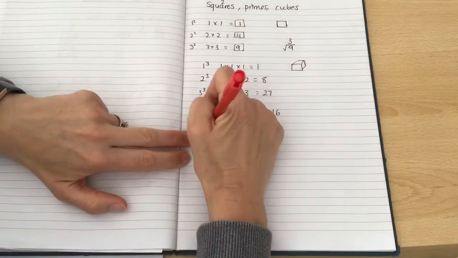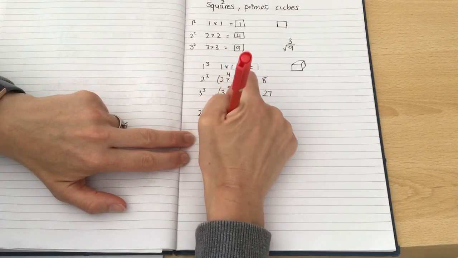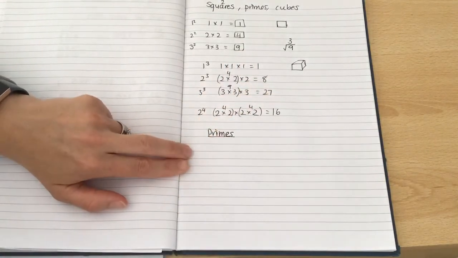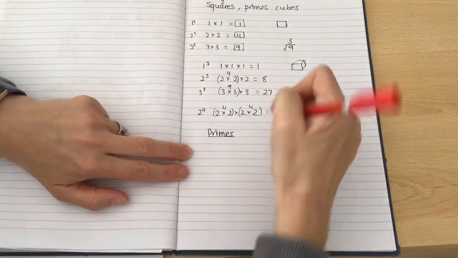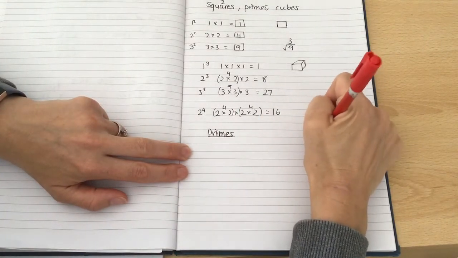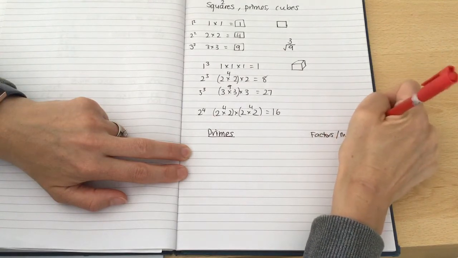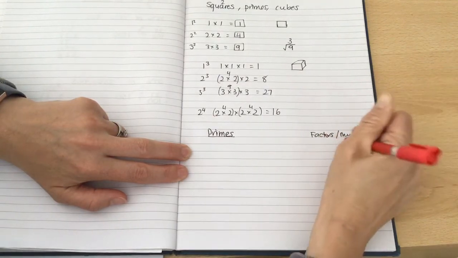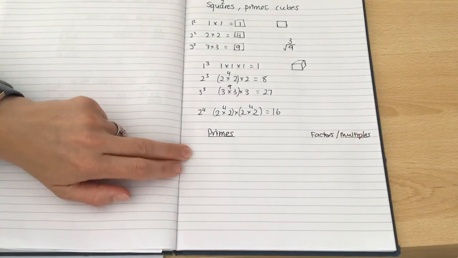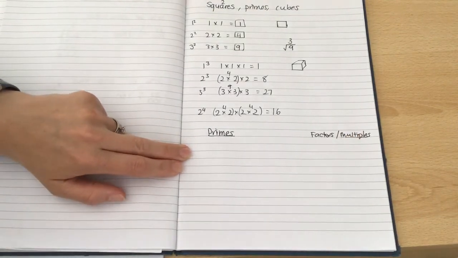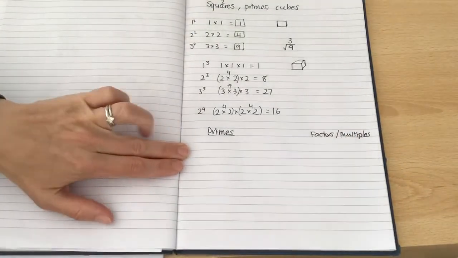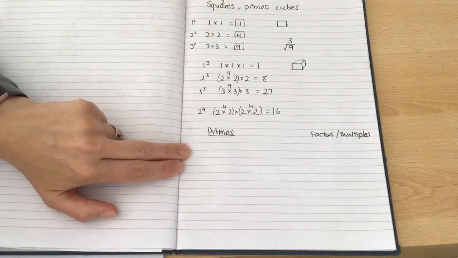The other thing that we're going to have a little bit of a revision on is prime numbers. So we talk about primes in relationship to factors and multiples. Factors and multiples are the result of any number that has been multiplied by another number. Multiples are the answers. Factors are the numbers that were multiplied together.